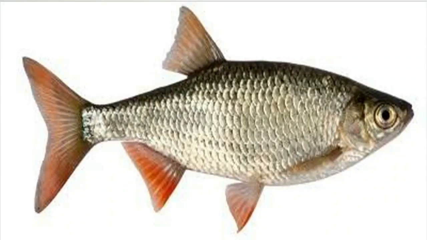Then the second adaptation of aquatic animals. Aquatic animals have a special body design, that means their body shape. Its shape is a streamline shape. That shape helps them to cut through water, and also helps them to swim easily and quickly.